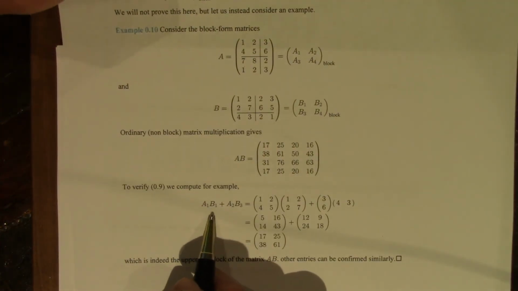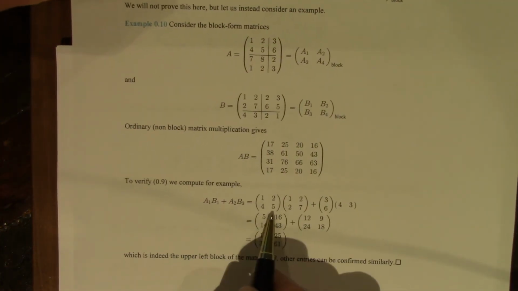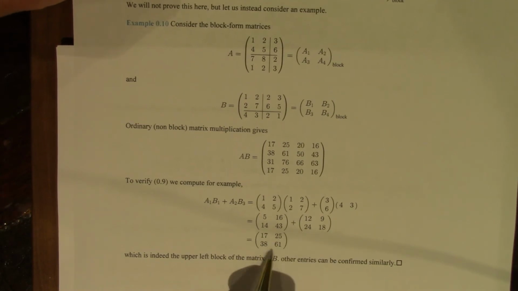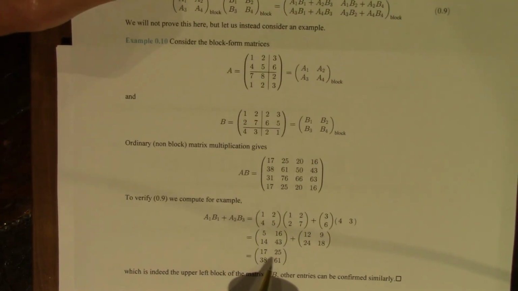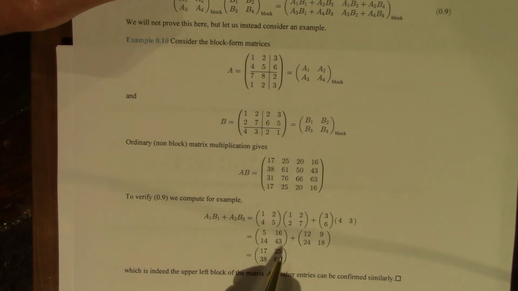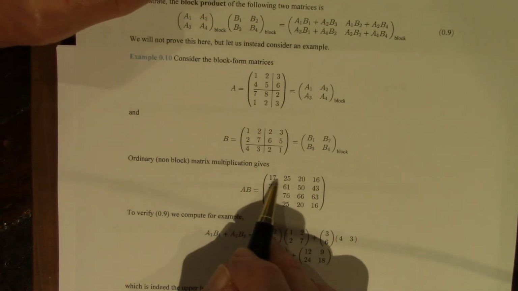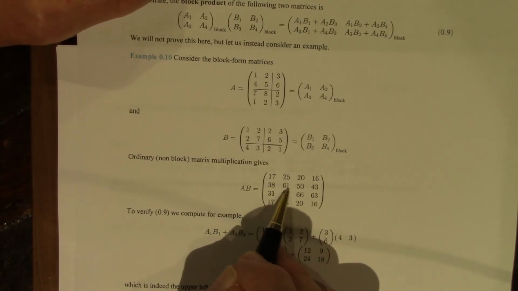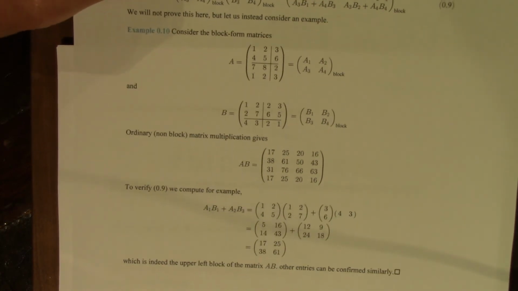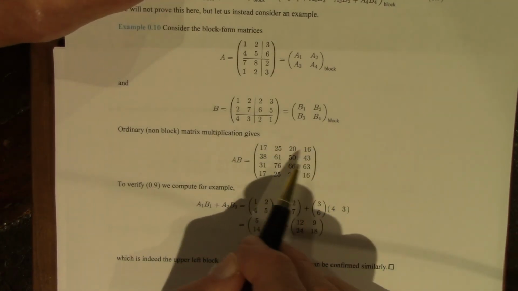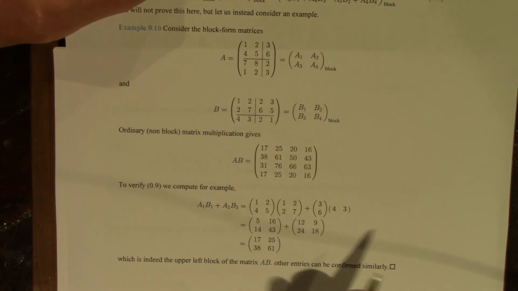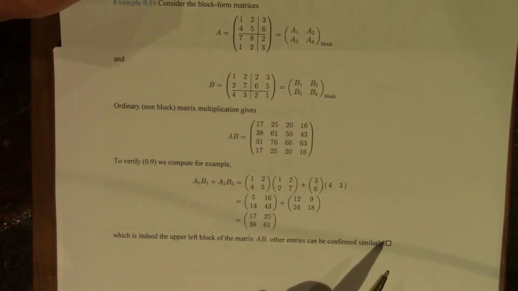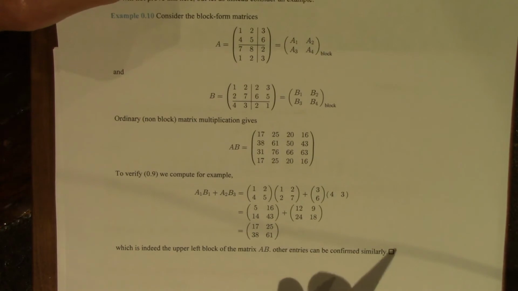So A1 B1 plus A2 B2 looks like this, simplifies to this. And if you will notice, 17, 25, 38, 61, that's exactly these 4 entries. And the other entries can be computed in the same way. Okay. So this, in fact, does work.